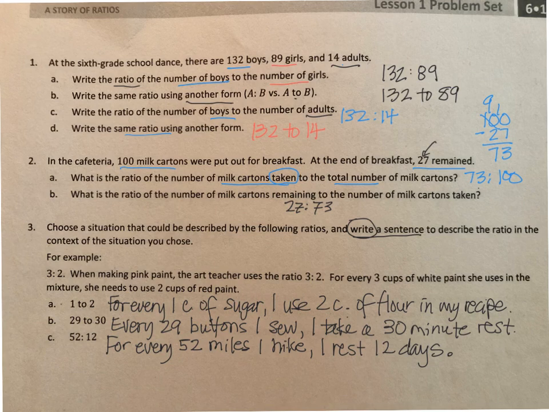Okay. So I have the ratio. That's it. That's all I have to do there. Yours can be completely different, and I would love to know what you ended up writing on those. Okay. Fantastic job.